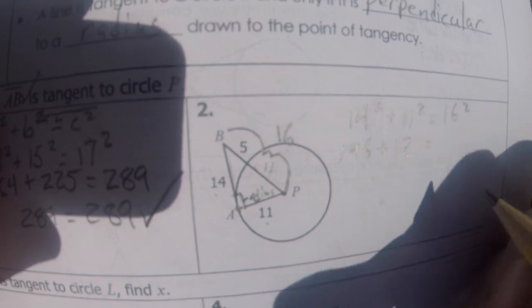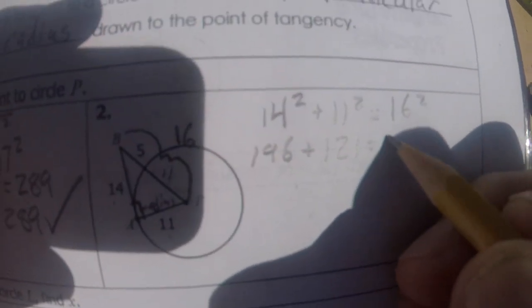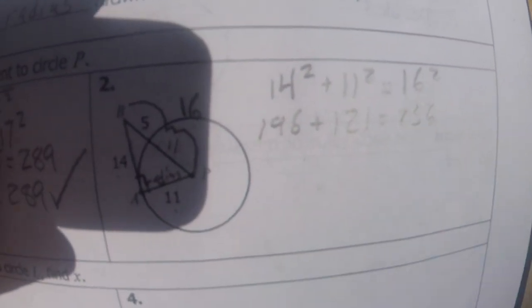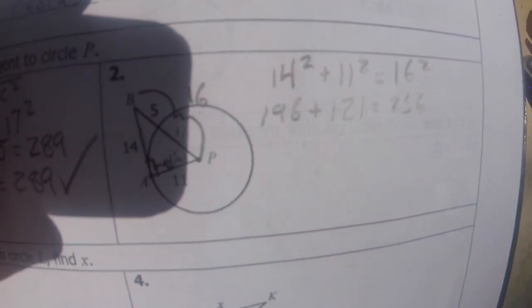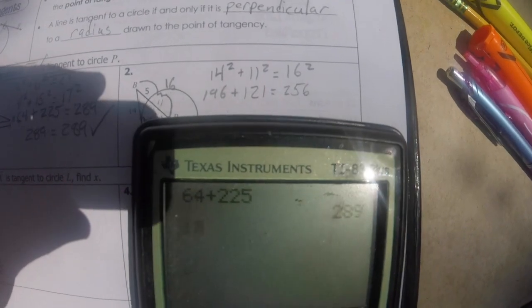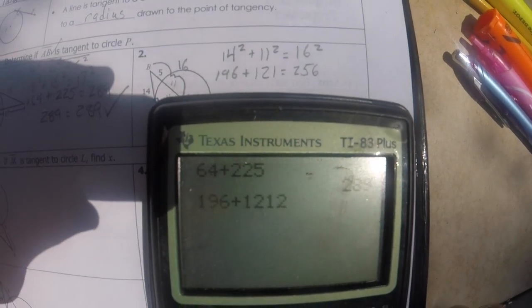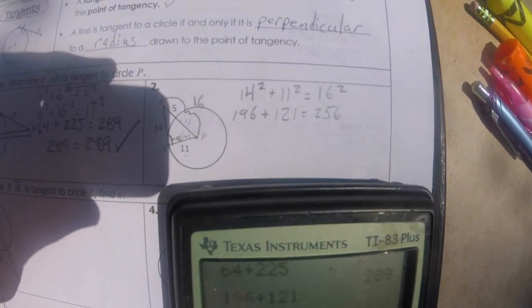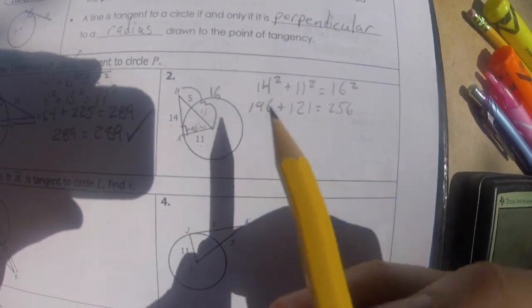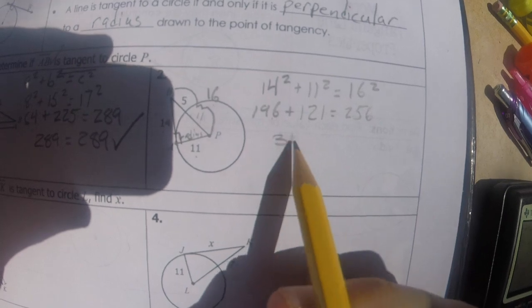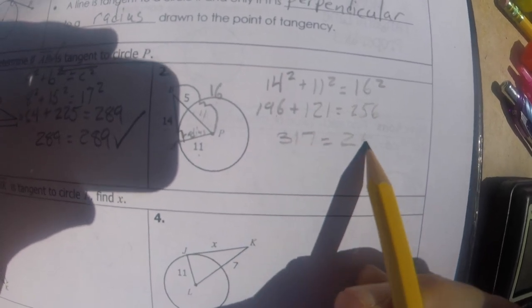And 16 squared is 256. So if I add these two together, 196 plus 121 is 317. So 317 equals 256.